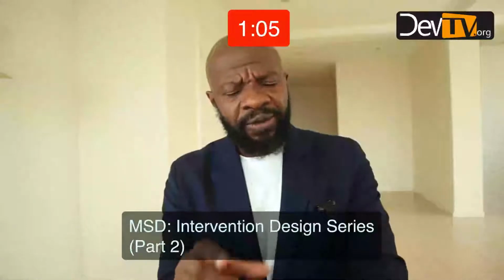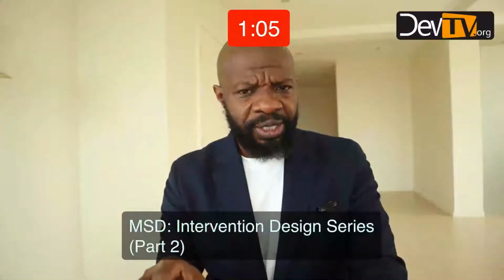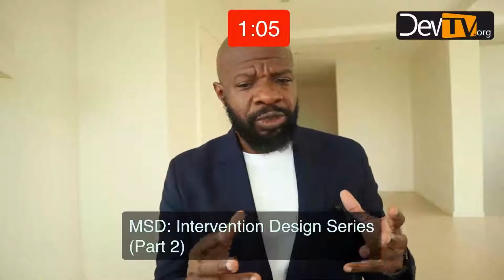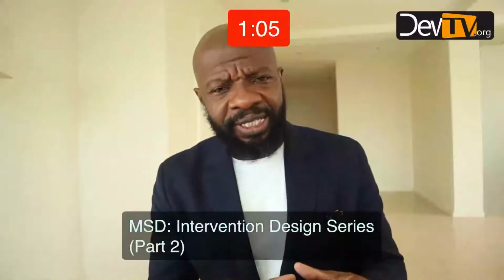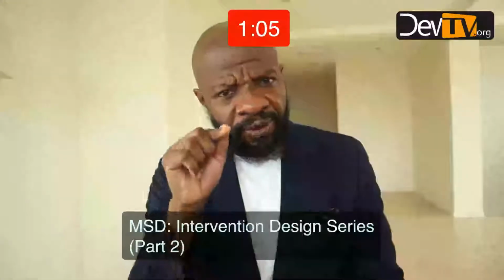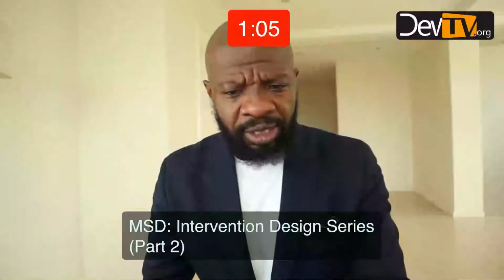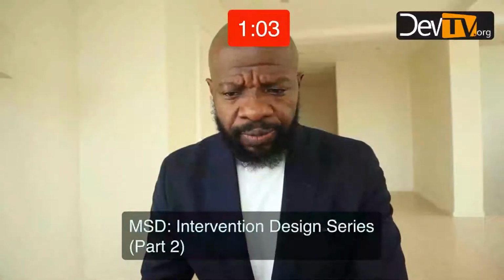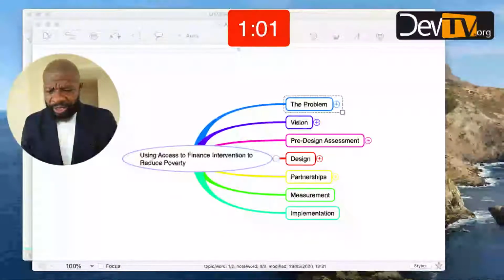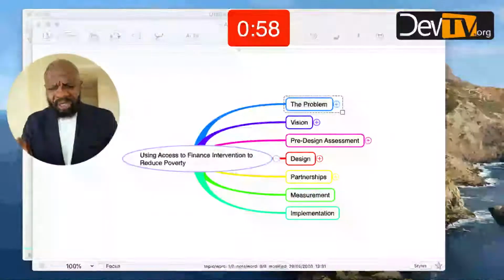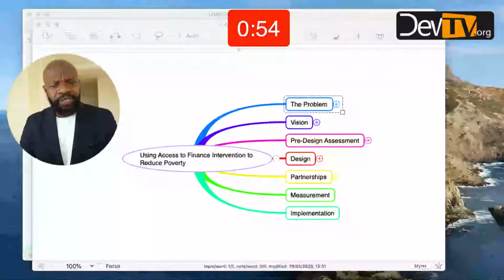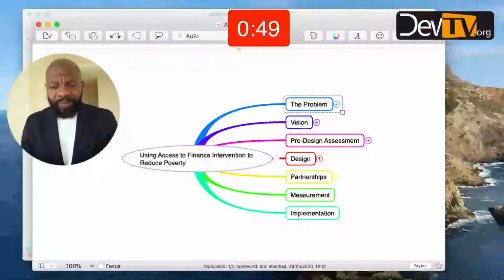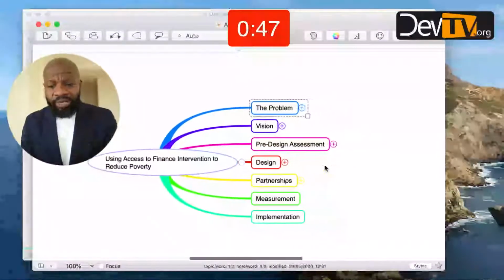So the first step, or part one of this series, spoke about our intention to focus on access to finance for micro enterprises. So that's what we want to do, but we need to fully understand what the problem is. So this broadcast then talks about what the problem is. As you can see on the screen, these are the steps that we need to go through. And I'm hoping some of you that are development professionals out there can contribute to this. In this episode, we're talking about the problem.